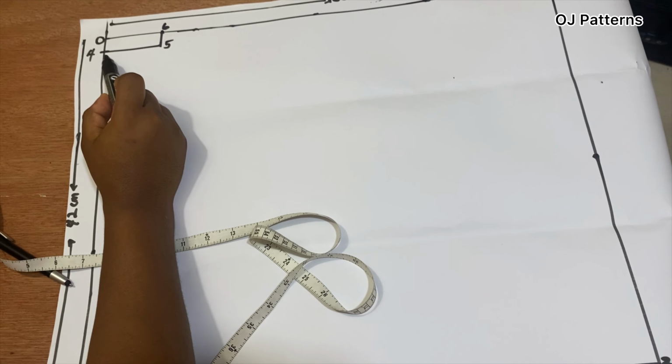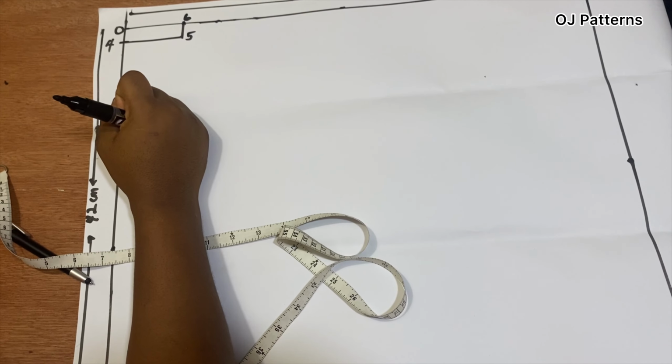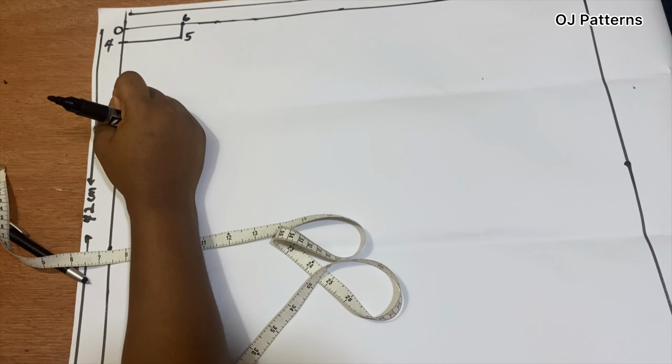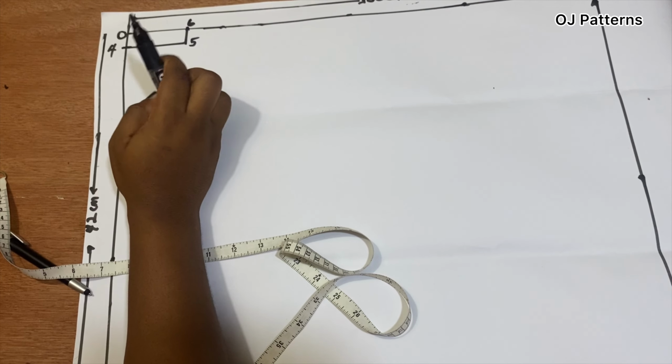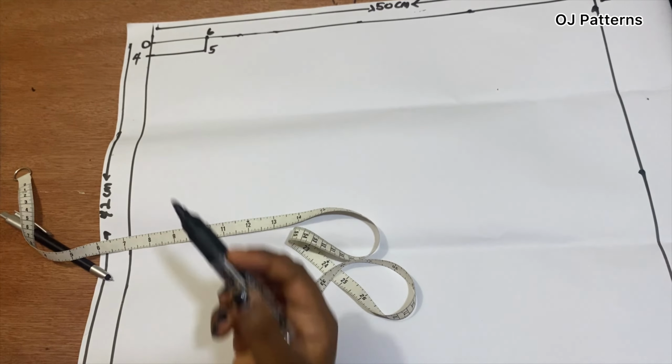From point 4, we do round neck divided by 6 using the measurement. Round neck is 36 divided by 6. That's 6. 6 plus 0.5 cm. So that's 6.5. So I measure here 6.5, and then you square up to 0.6.